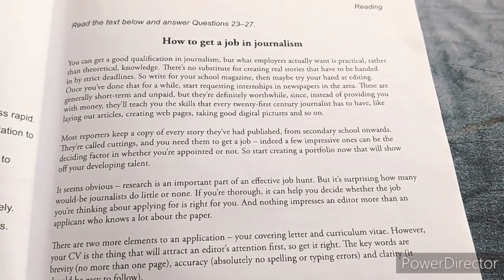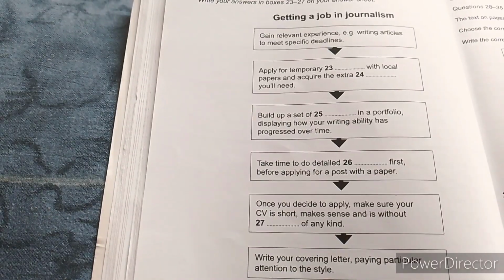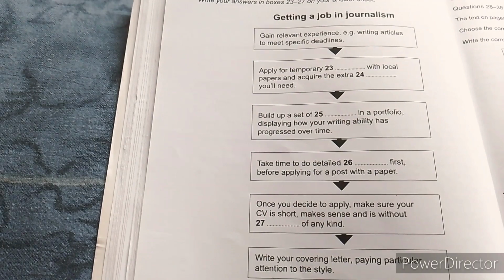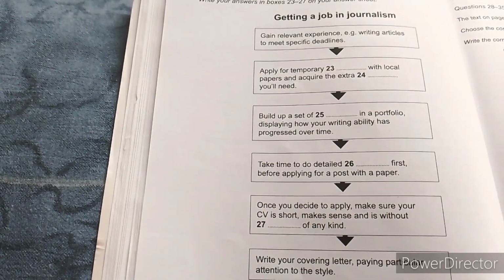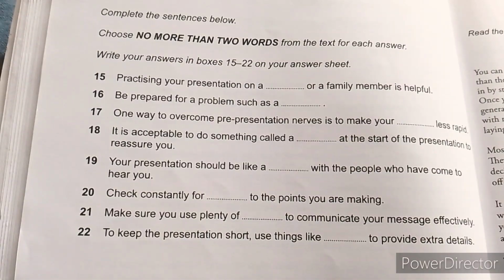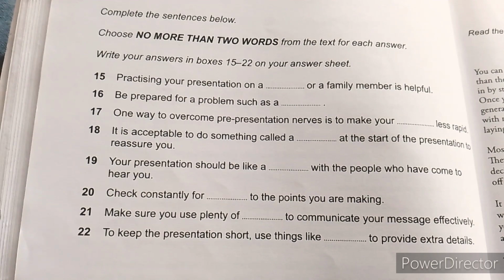And the next passage is how to get a job in journalism. And the questions we are to solve, which are from 23 to 27, these are also blanks in the form of flowchart, and we are instructed to write only 1 word in the blanks. So let's start with the first passage, that is the 15th question.